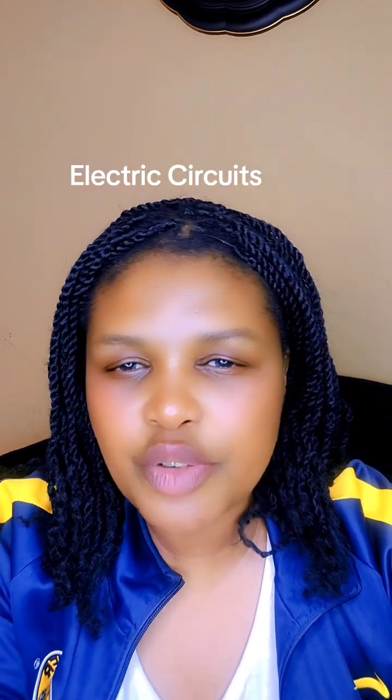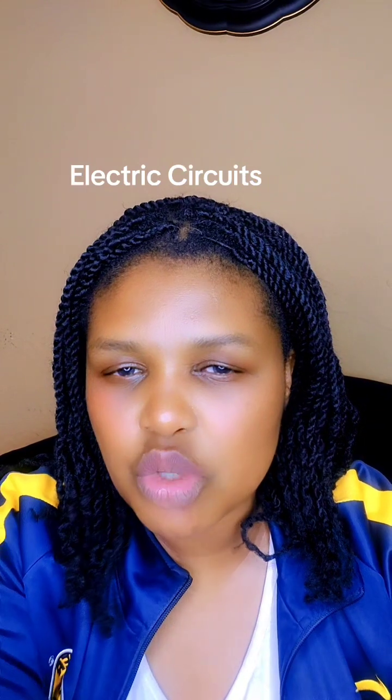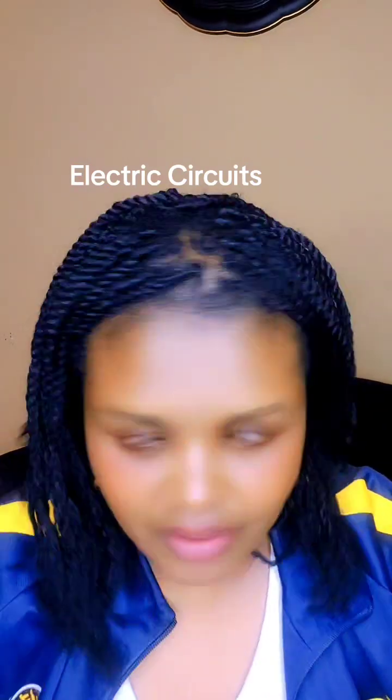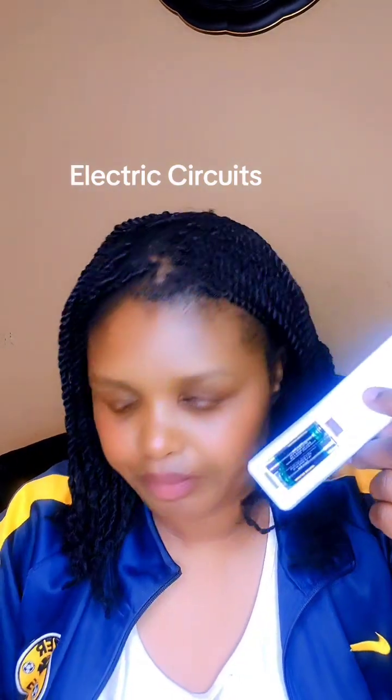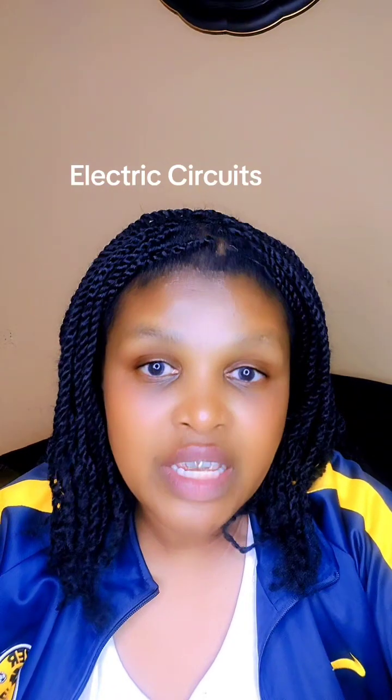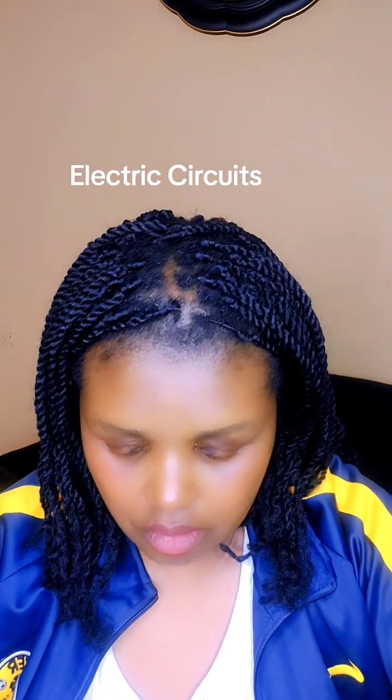And I nearly forgot to tell you about the energy that is found in this one. What do we call it? We call it chemical energy. Chemical energy is stored in the cell. You see, now we're taking a lot of things. It's no longer called electrons now. It's called chemical energy. Don't be confused when we talk about chemical energy.